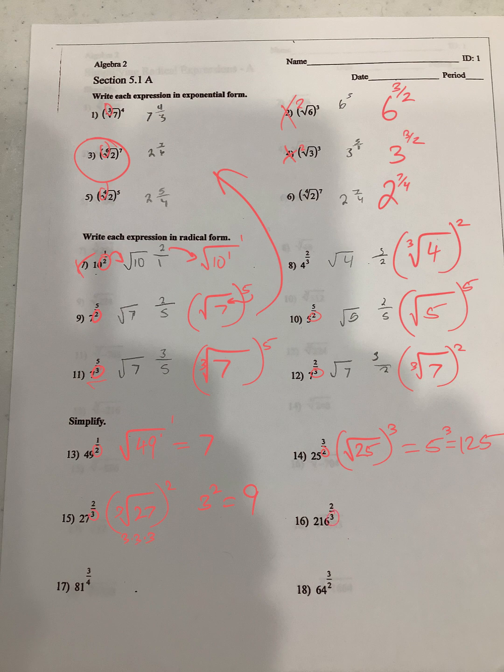Okay, and again we have the cubed root. Cubed root of 216 squared. So the cubed root of 216: 6 times 6 is 36, times 6 is 216. So the cubed root of 216 is 6, squared. So you have your paper, you know what that is. You have your little table.